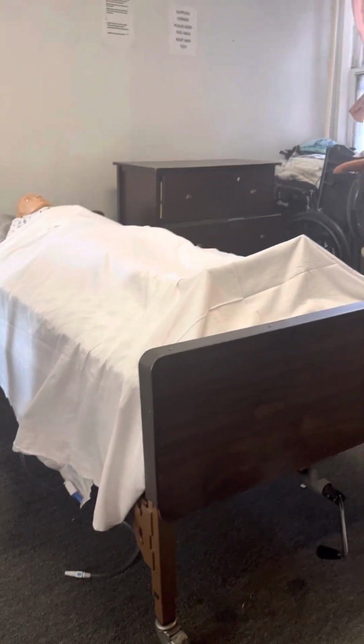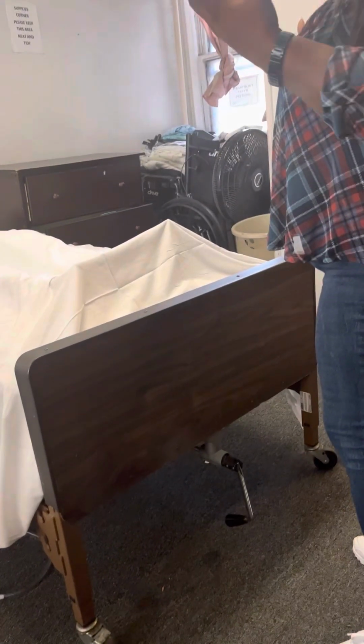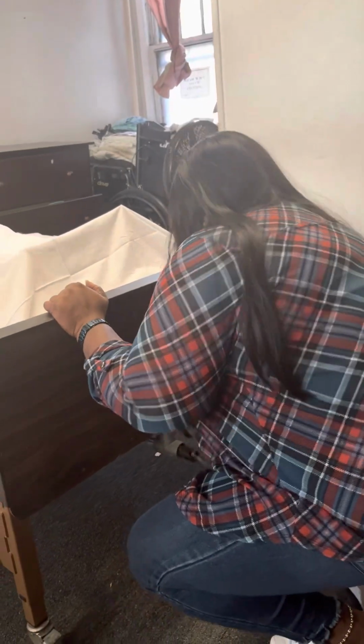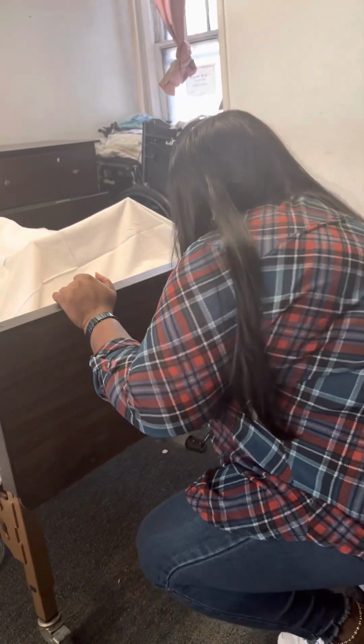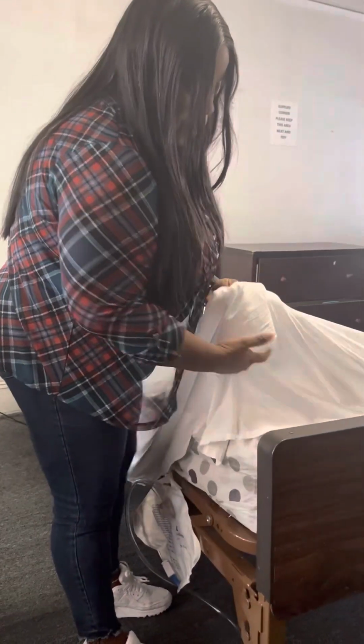What do we always practice? Good body mechanics. It's either I'm stooping like this or I am kneeling on one knee. I'll be stooping like this, winding the bed up. Lock, lock. The bed is wound up to my working height. And of course, I'll be taking out the mitre.